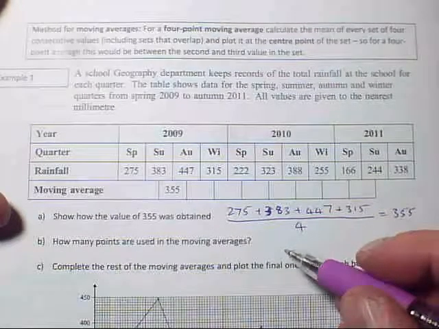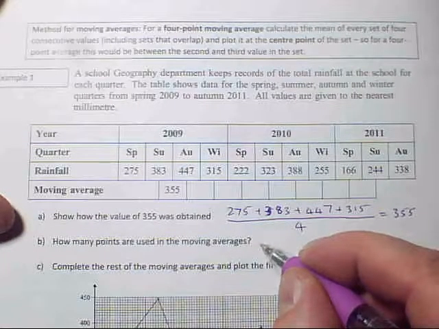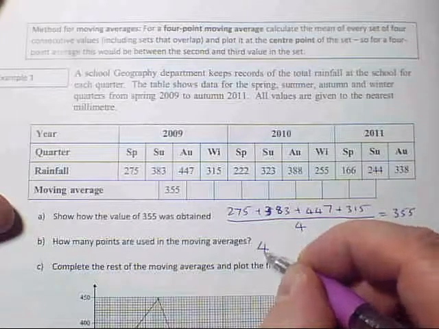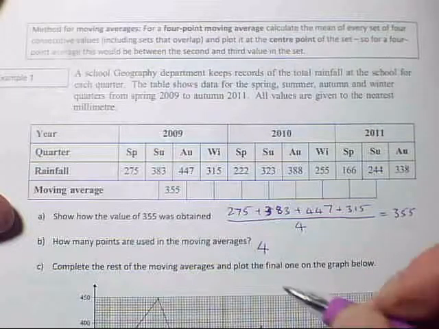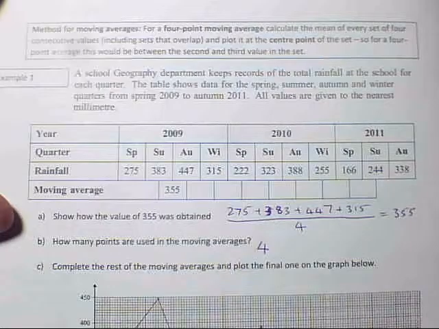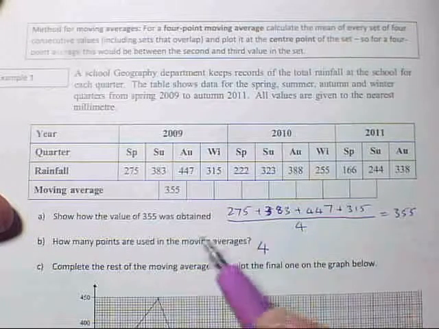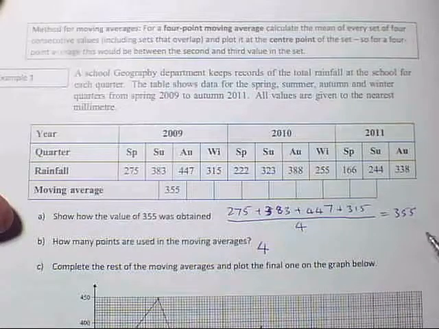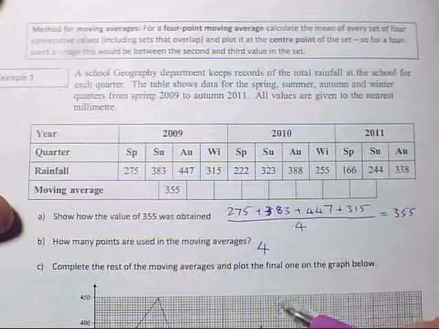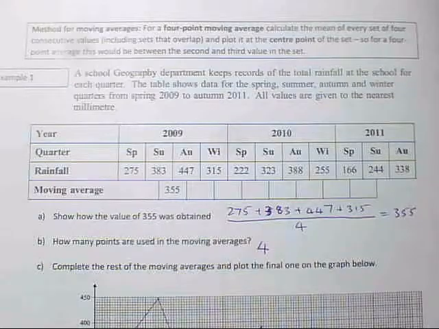How many points are used in the moving averages? They're 4-point moving averages, as we've seen, so it is just 4. Complete the rest of the moving averages and plot the final one on the graph. This was really just here to give you a reminder, something you could check to make sure that you're set up to do the moving averages. When we work out moving averages, it makes a lot of sense to just edit each one before we move on to the next. I'll show you what I mean on a calculator.